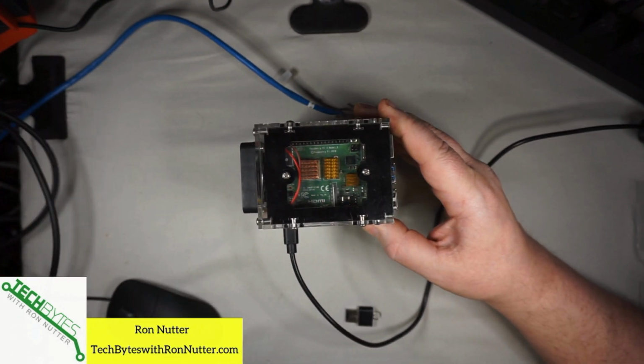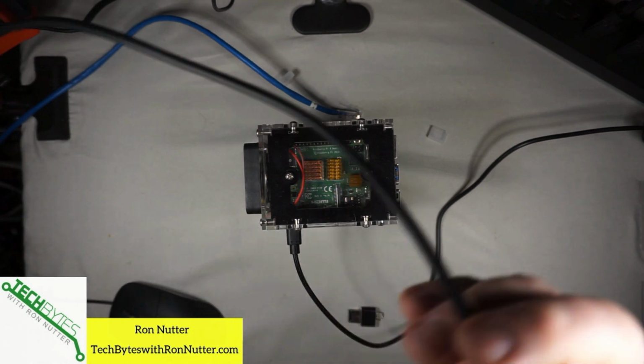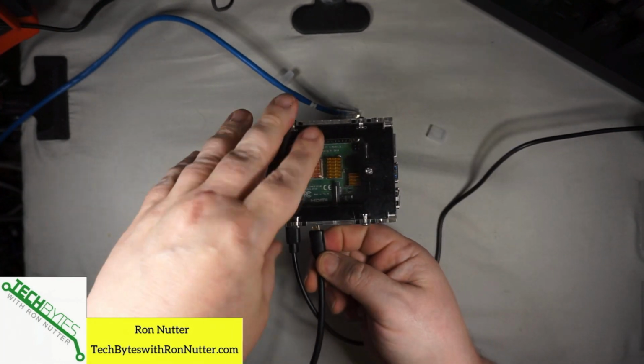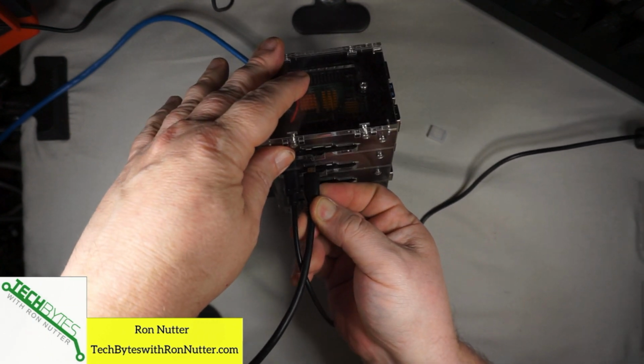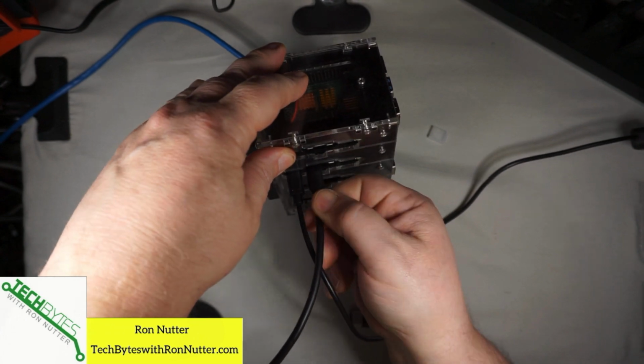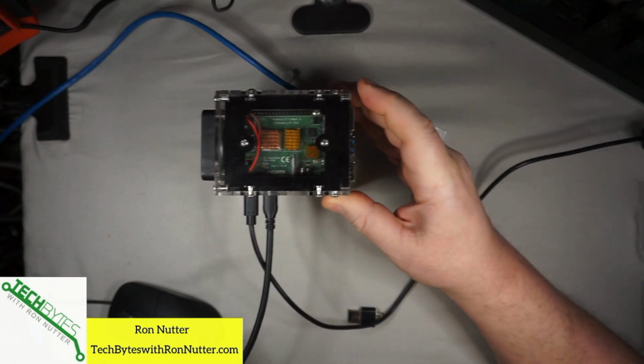Okay. So I'm going to also plug in a micro HDMI cable because I want you to see this as it comes up, and you'll plug that into the HDMI 0 port, which is the one closest to the Raspberry Pi.